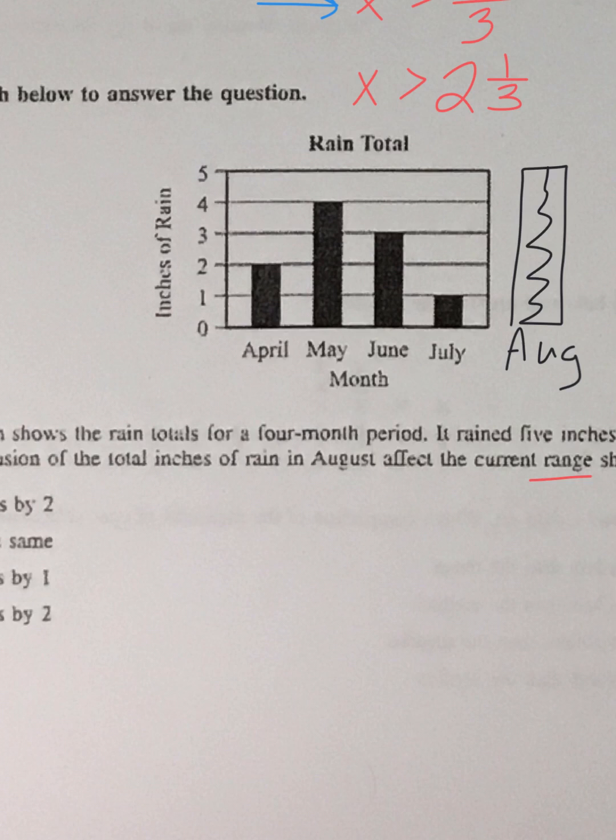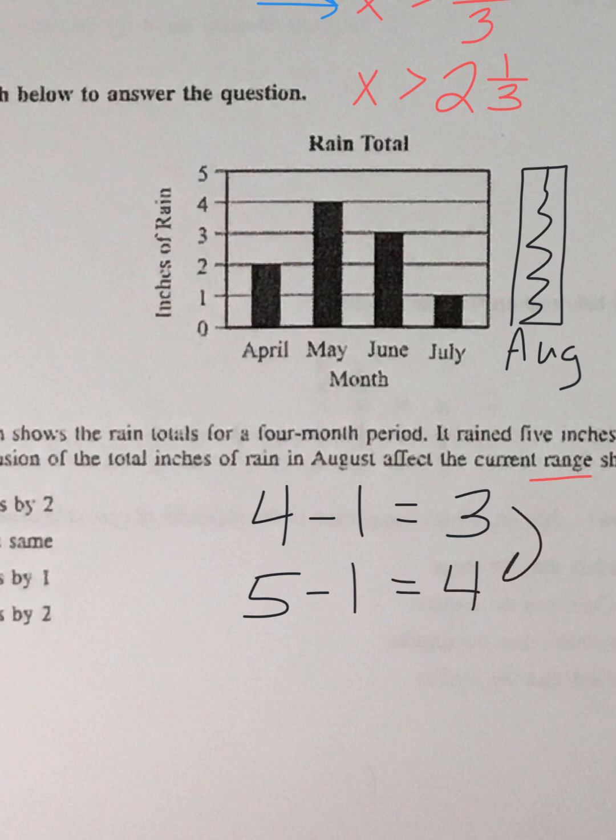Okay. So let's do it without August first. What's my highest without August? May, which is 4, minus my lowest, July, which is 1. 4 minus 1 is 3. That's my original without August. Now let's do it with August. What's my highest? 5 minus my lowest, 1, which is 4. So what happened? It increased by 1.